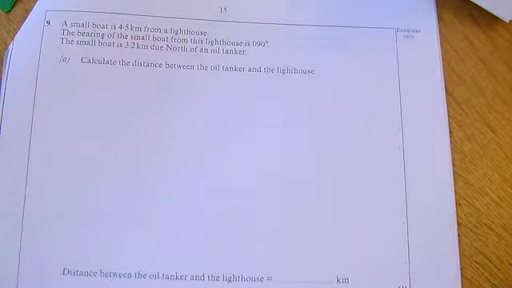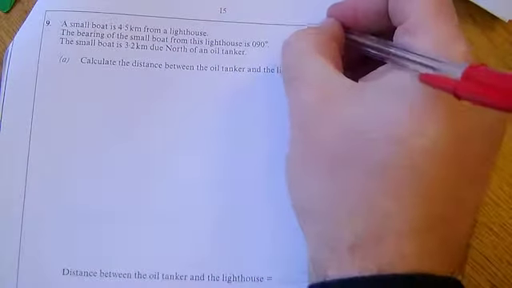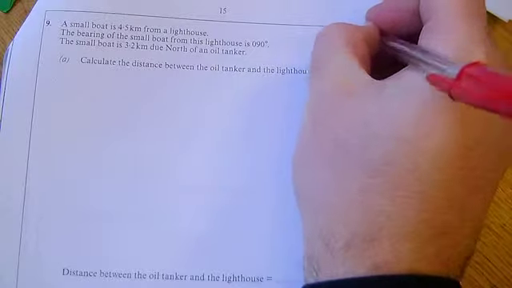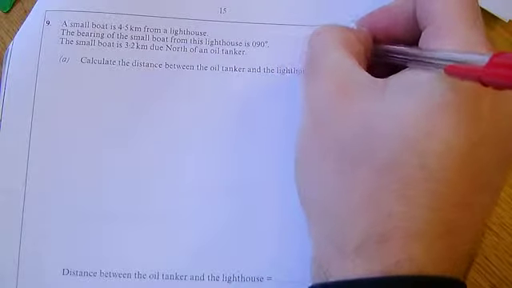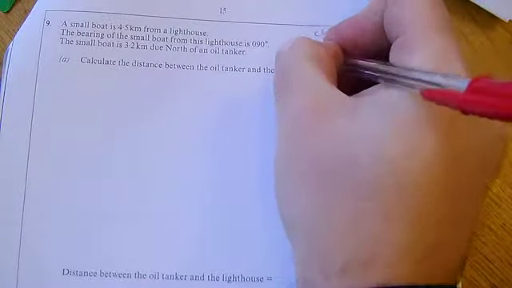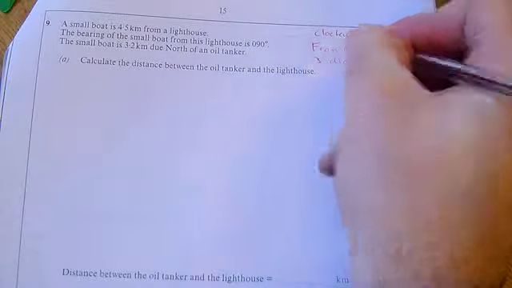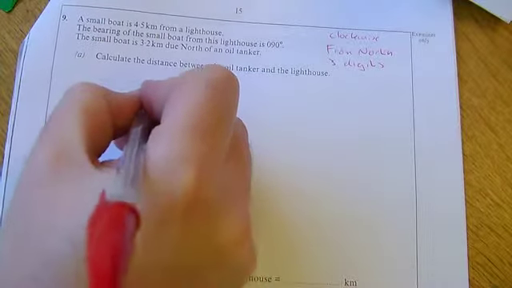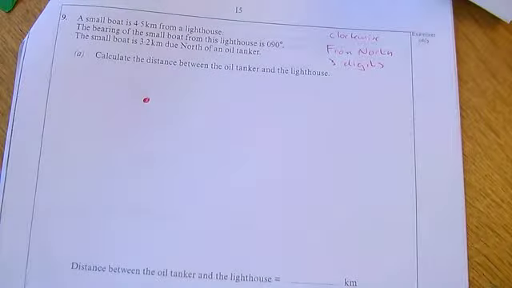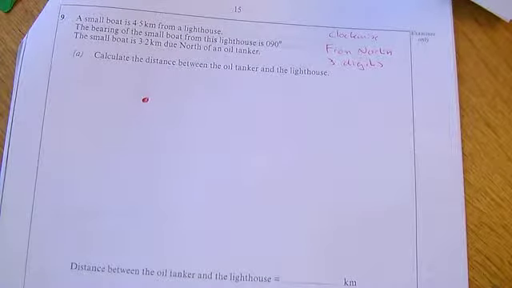Okay, this question. It says, a small boat is 4.5 kilometres from a lighthouse. The bearing of the small boat from the lighthouse is 090. Remember what we said about bearings? Clockwise, from north, and 3 digits. Excellent. So we've got a lighthouse. Not a very convincing lighthouse, but it's a lighthouse, okay?